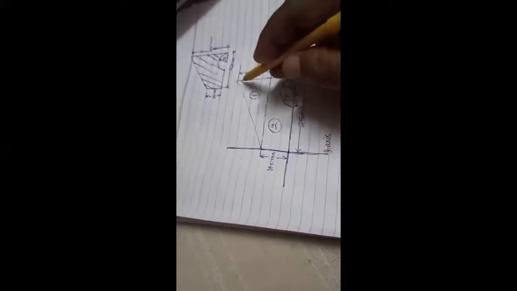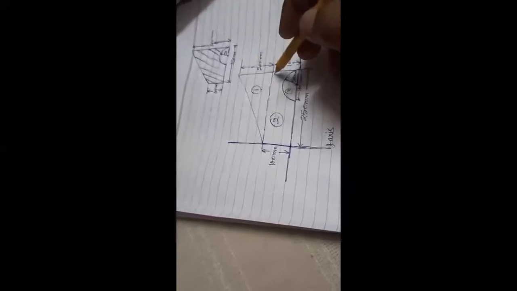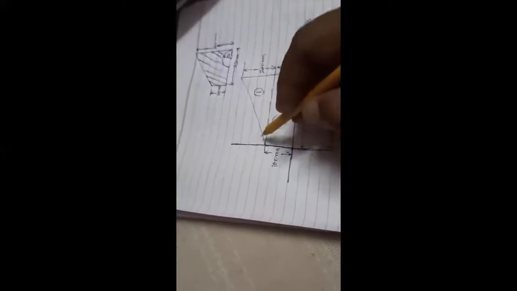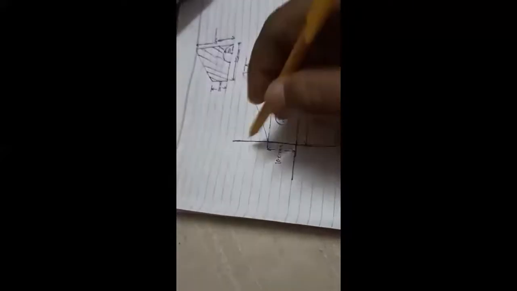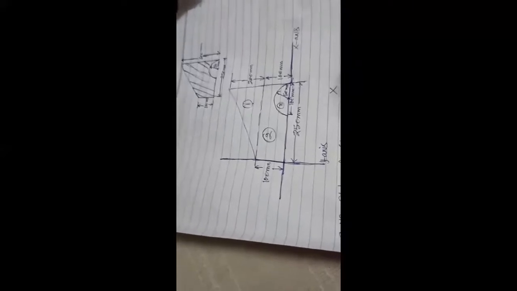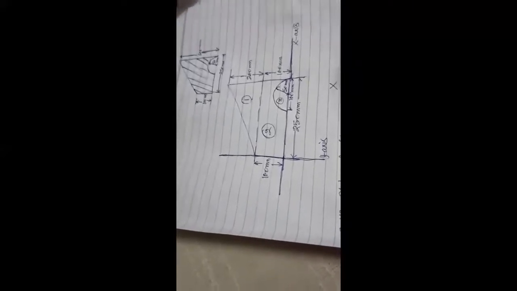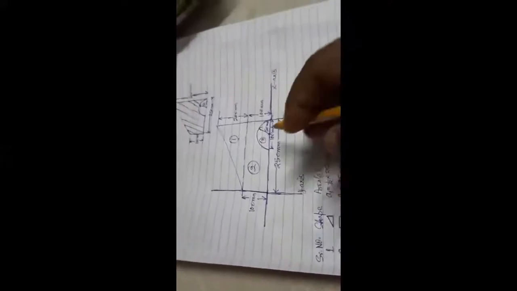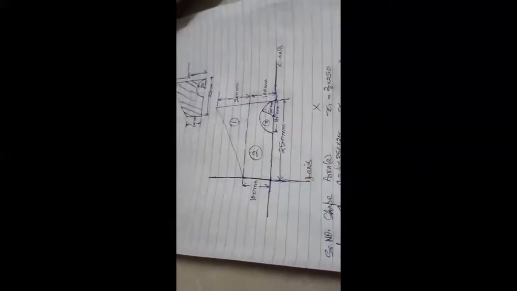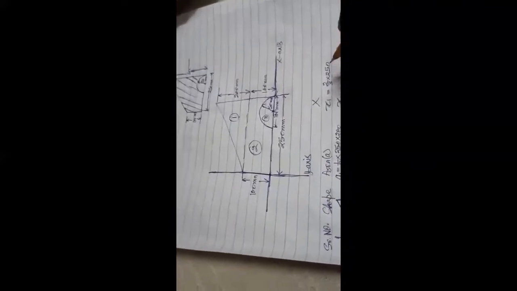But here we are taking the distance from the smaller angle side. The reference line is at the smaller angle side. So from here the distance will be 2 by 3 of its base, which is 2 by 3 of 250. Base is 250.